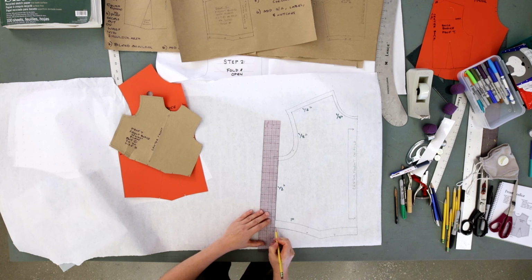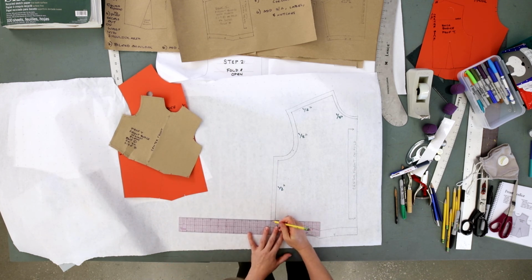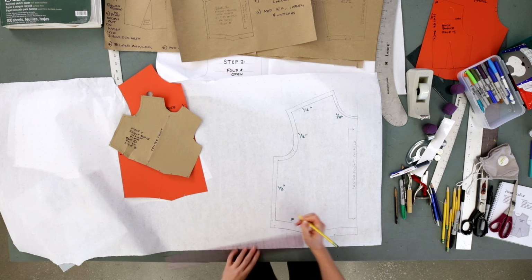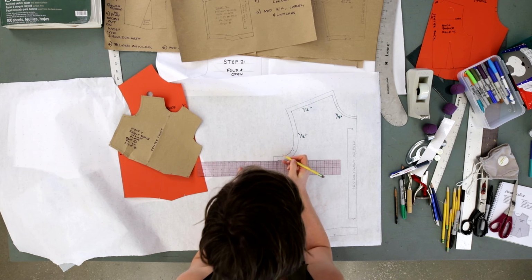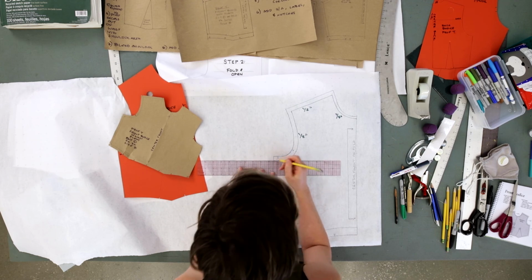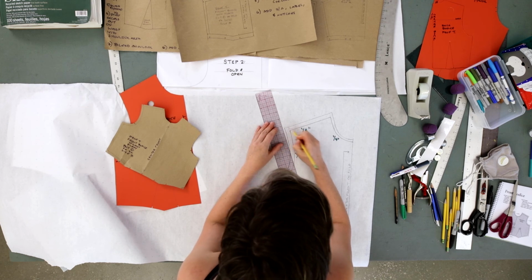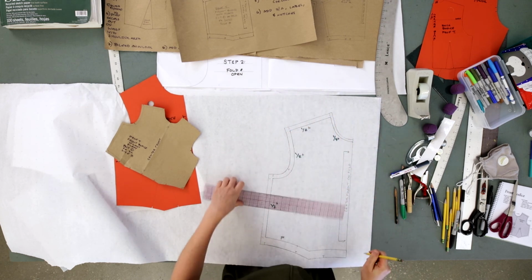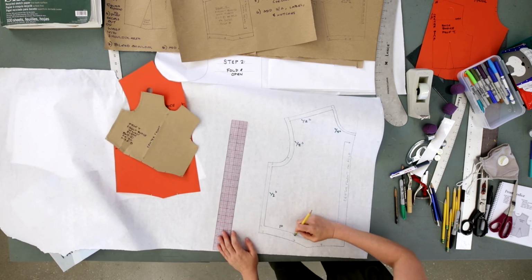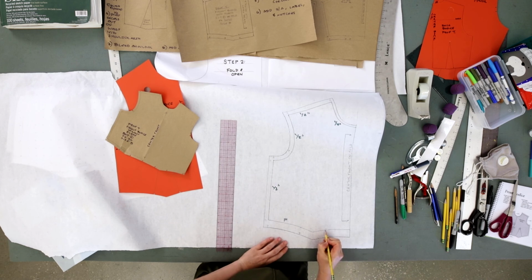Then I have my side seam. Then I have my hem. Then I have my side seam, my armhole, and my neckline. Clean up your bottom hem now that that pleat went away. Now that the pleat was cleaned up off of the pattern line.